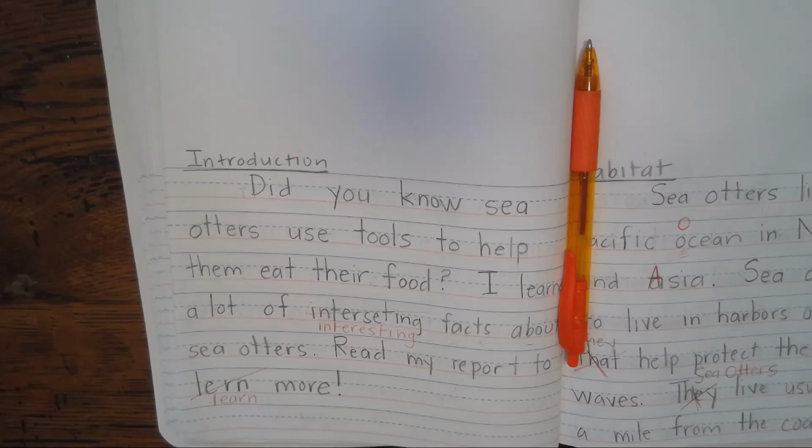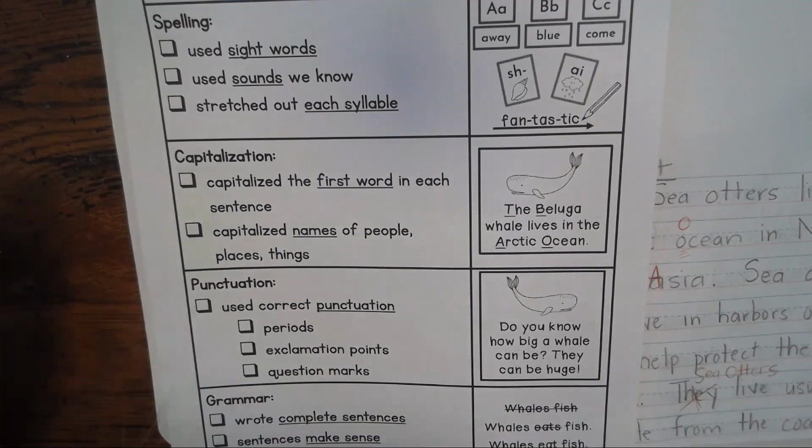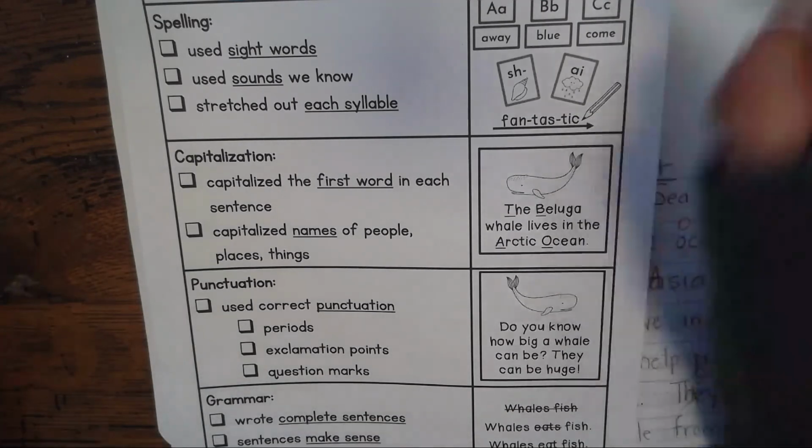Again, you can refer to your checklist just to make sure that you're checking off all of these things that you need to look for. That will help you stay focused. And then when you are done, we'll use that to help us with our final copy.